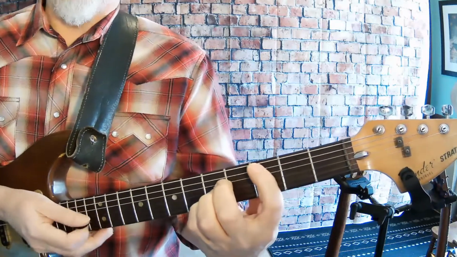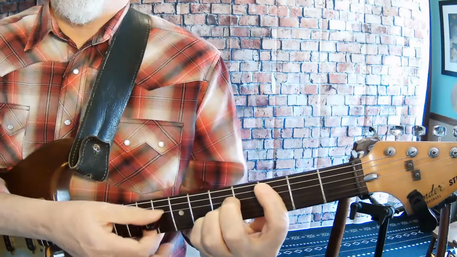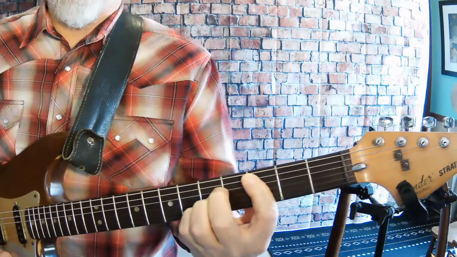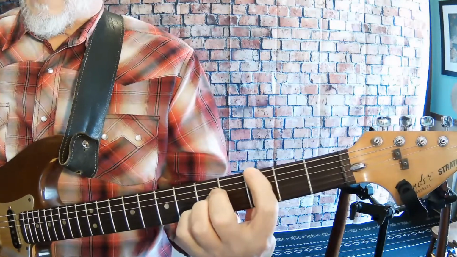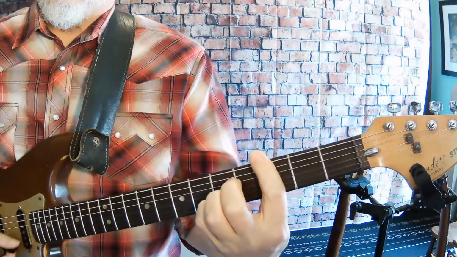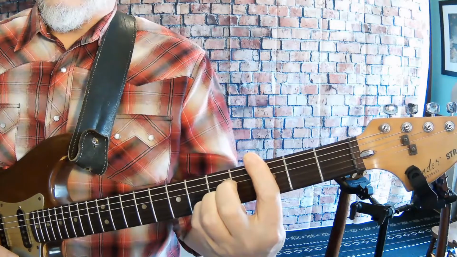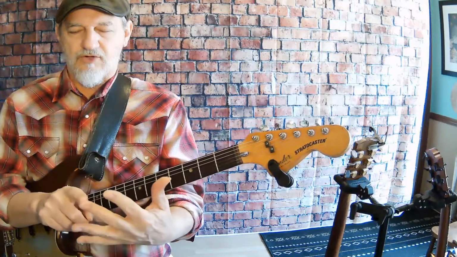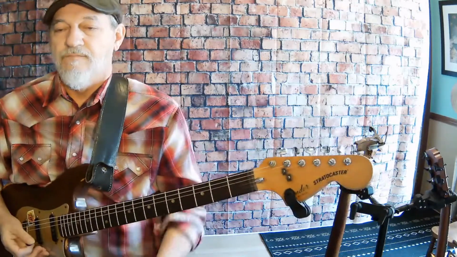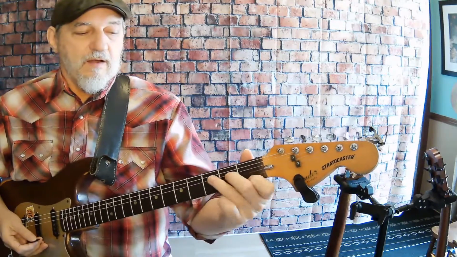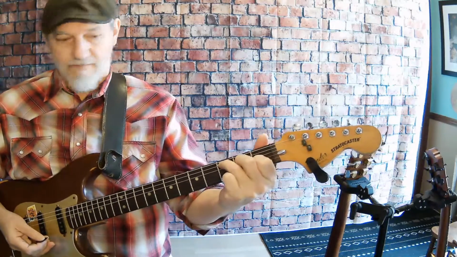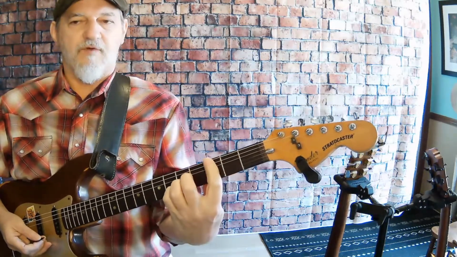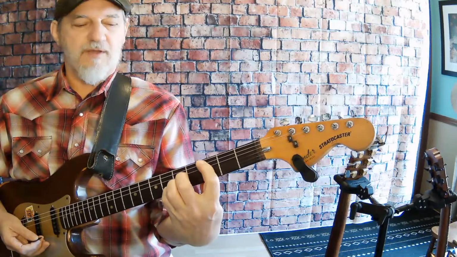Once again, you may learn that A shape like this, where you play from the root down. That's okay. But this note now is the 5th of the C chord. C, A, G. Here's our C chord again. Went up to the 3rd fret, made a bar, and played the A shape.